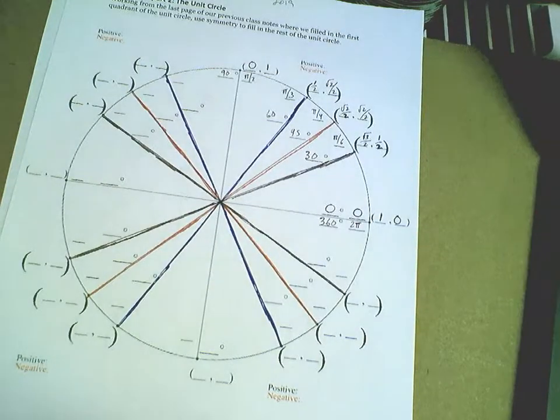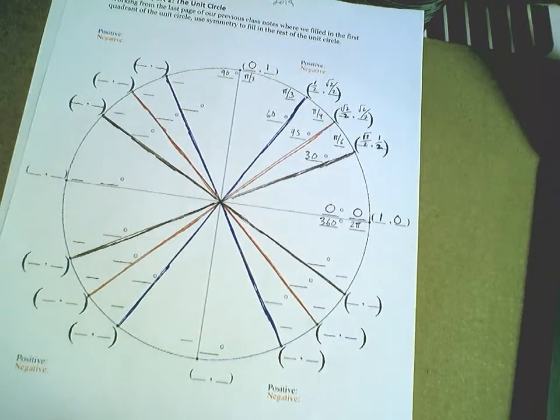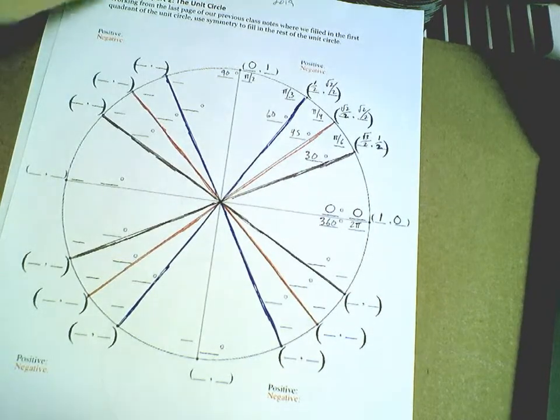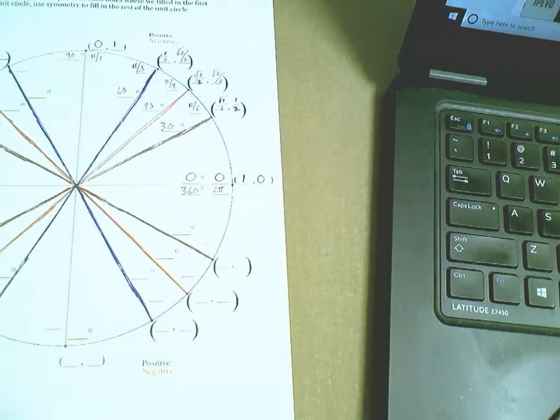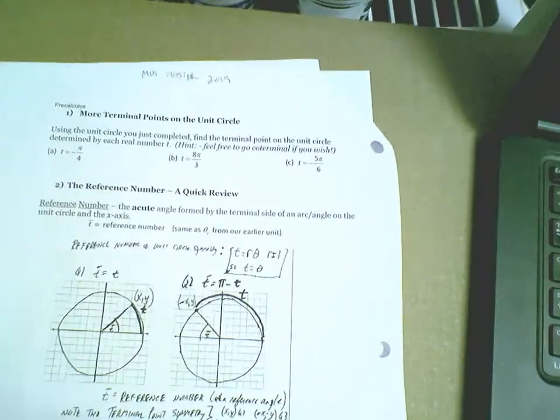So moving forward in our notes, we started working on using our unit circle to solve a series of problems. So far, our unit circle only shows us angles that live between 0 and 360 degrees, and 0 and 2 pi. But we can extend that very easily, and we can take other angles and identify where they live on the unit circle. And that's what we're going to do next.